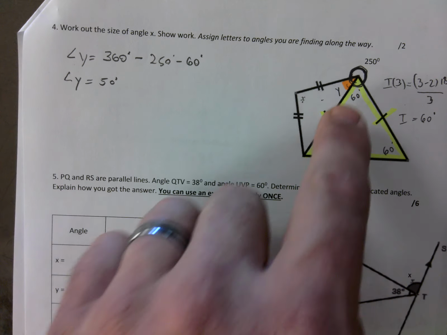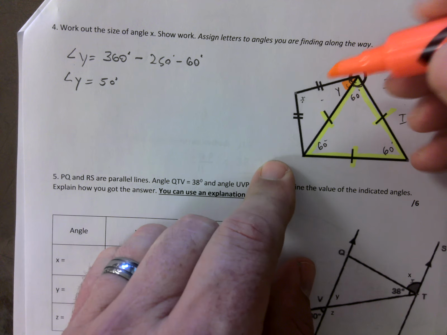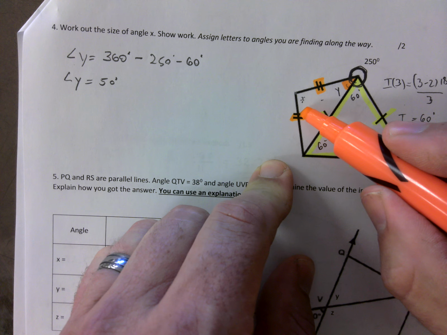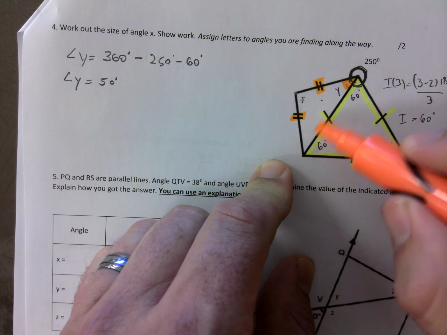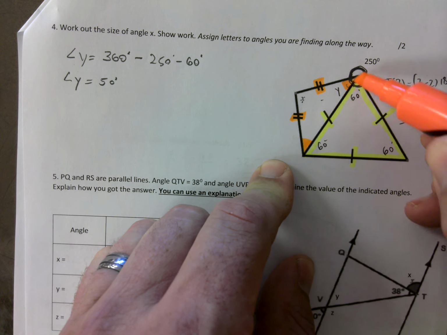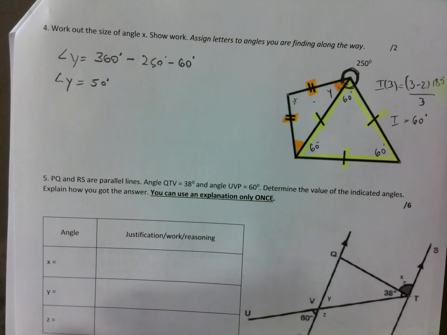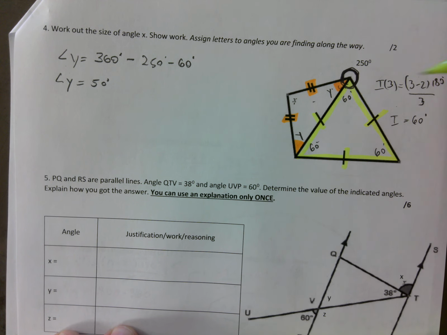And knowing that this is 50, there's something about these two markings here that tell you that if this side is equal to that side, so should be the angles across from those two. Okay? So in fact, when you found this Y, you can call this Y as well, because they measure the same.